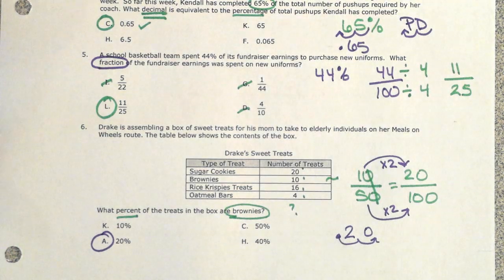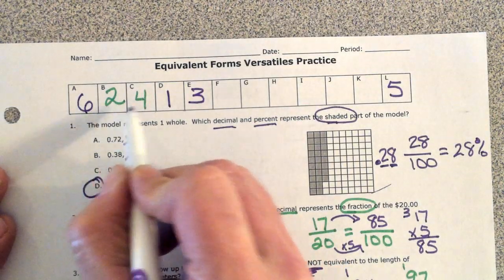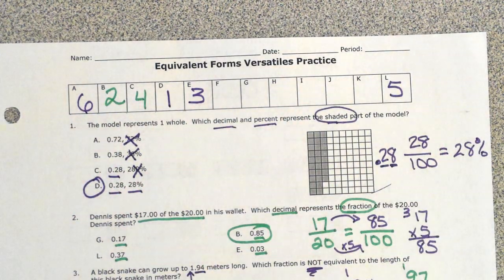So go to the top and find A, and we're going to put in a number 6. 6, 2, 4, 1, 3, 5. Okay, flip.